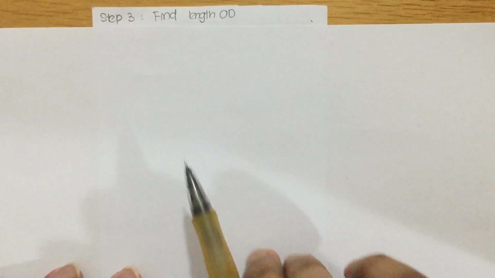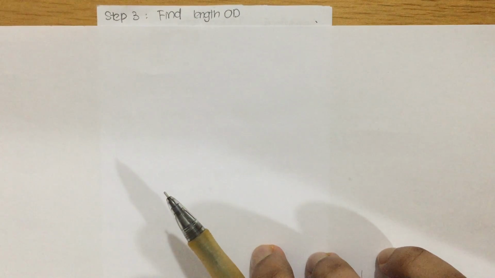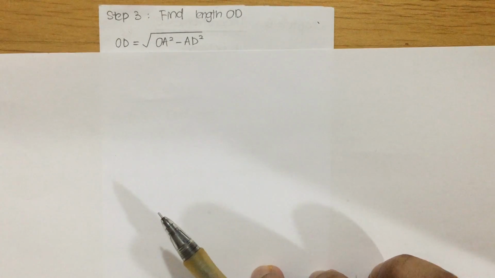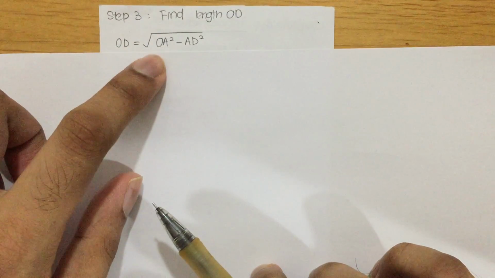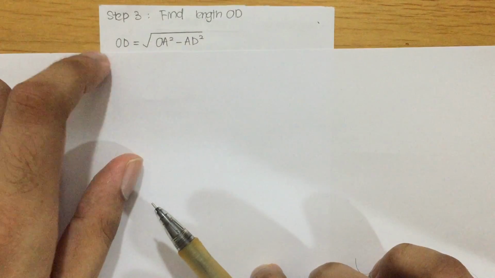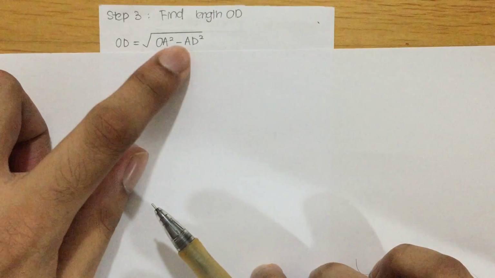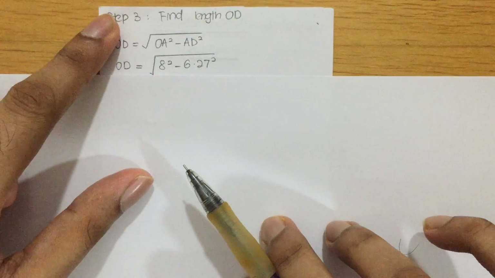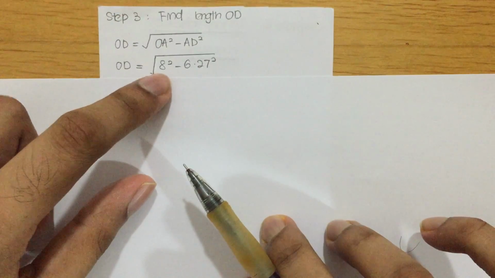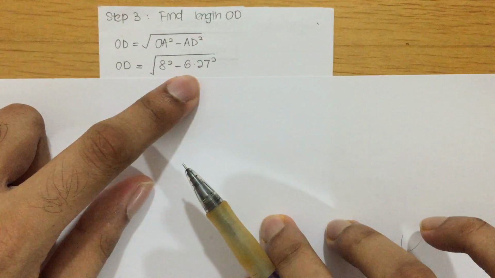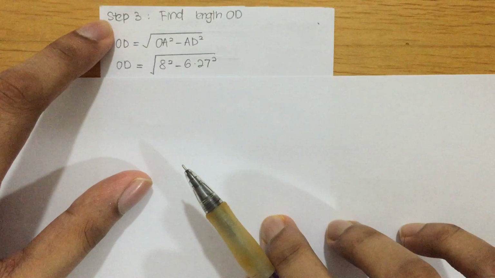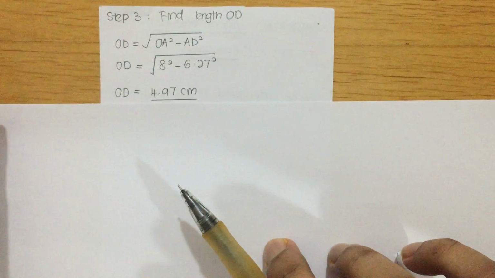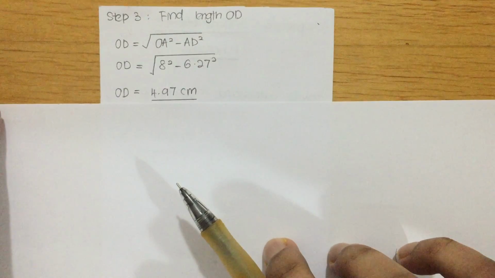But before that, to find the length of DB, we need to find the length of OD first. So how are we going to find the length of OD? We're going to use the Pythagoras theorem. So OD is equal to the square root of OA squared minus AD squared, guys. OA squared is your hypotenuse and AD squared is the length we have found just now. So OD is equal to the square root of 8 squared minus 6.27 squared. You key in the calculator, and you should get your answer 4.97 cm. Alright, proceed to the next step.